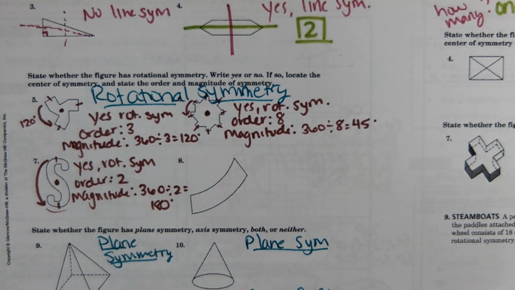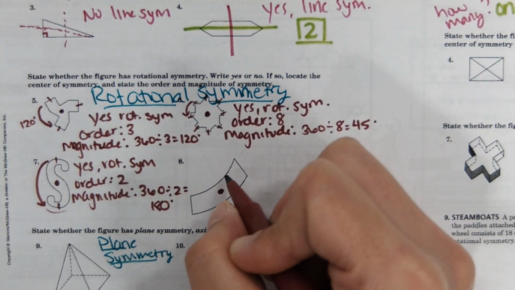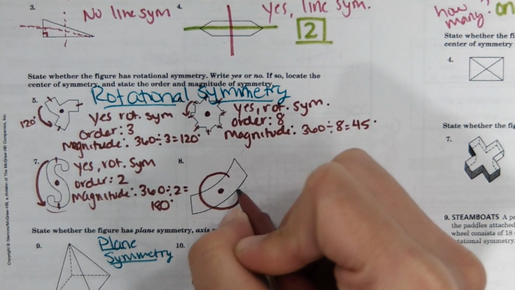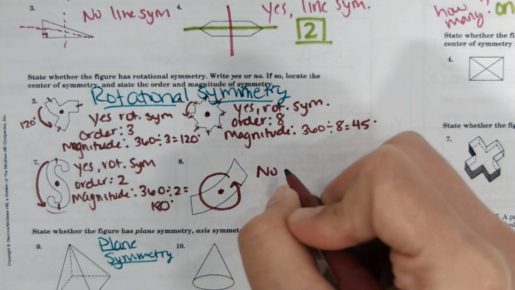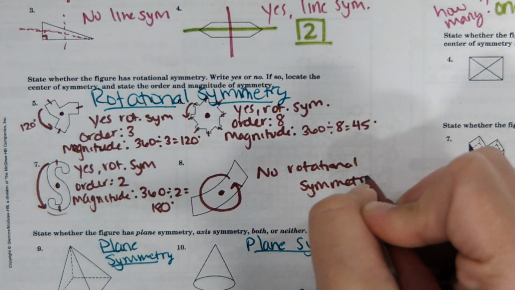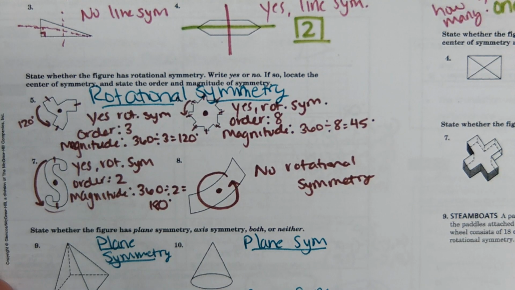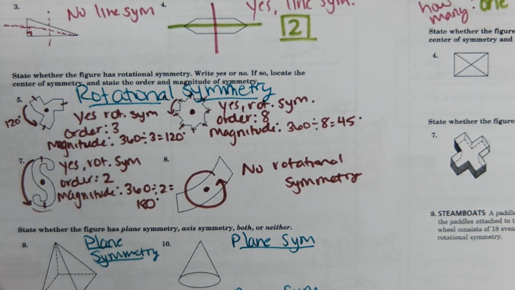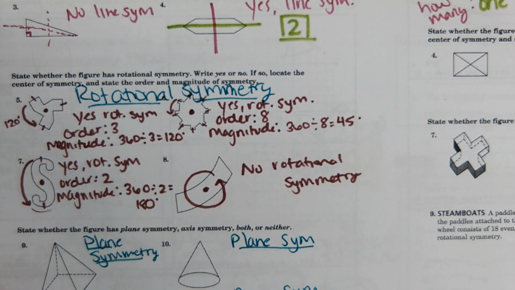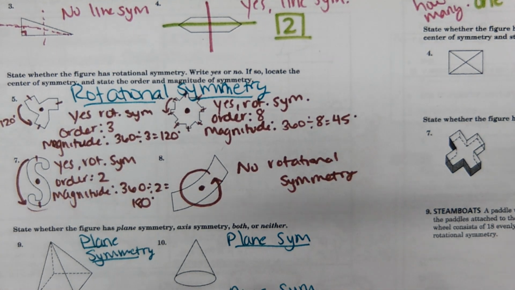See you tomorrow. Okay, number 8, put the center of rotation right here, maybe. Would it rotate on itself before it goes all the way around? No, it wouldn't. So this has no rotational symmetry. Done, we'll move to the next.